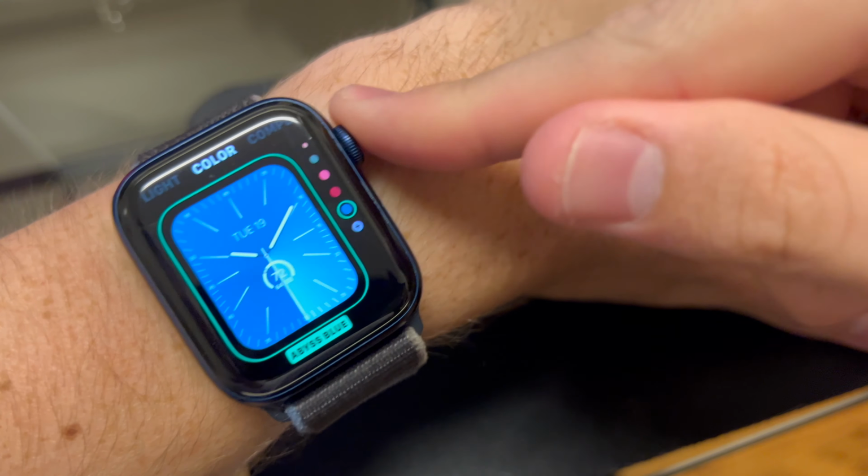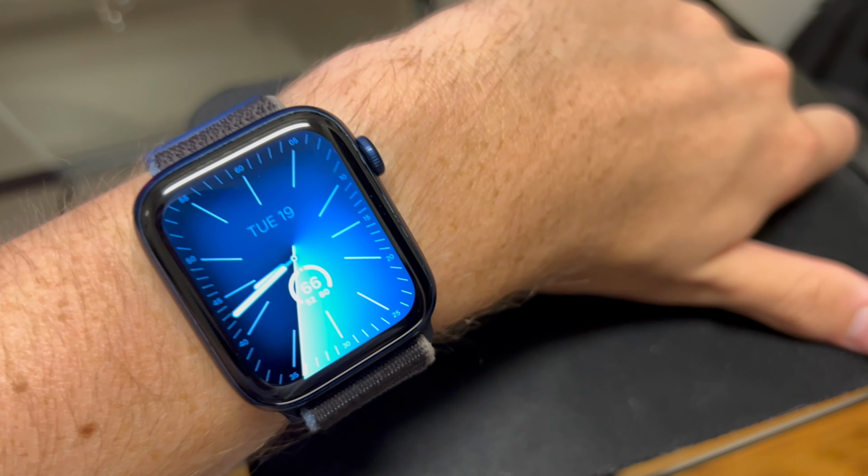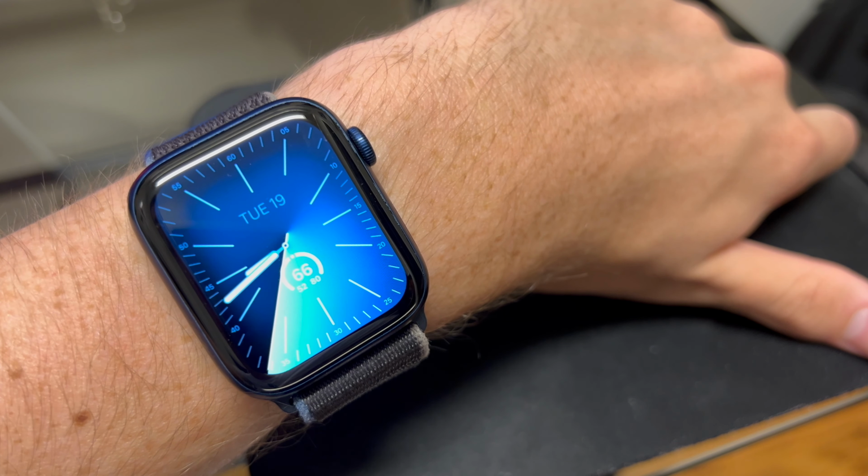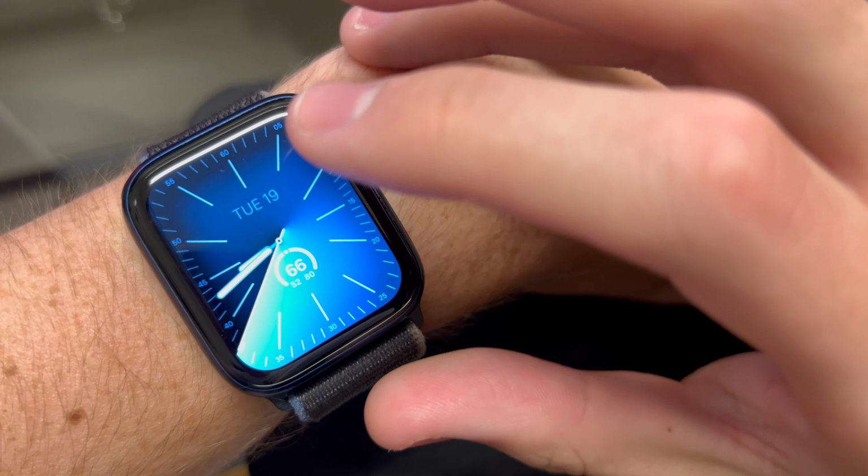I kind of like leaving it as the blue, and it looks a little something like that. Very nice. Really enjoy that one.